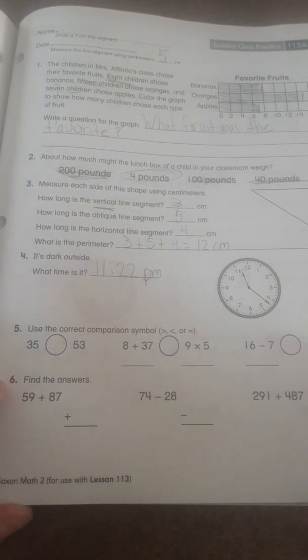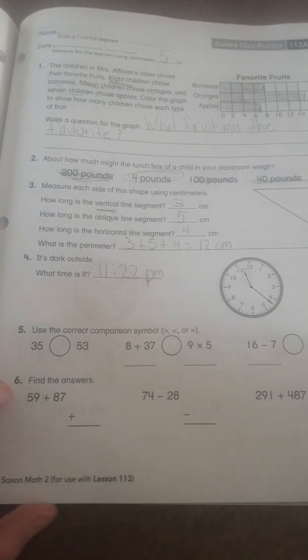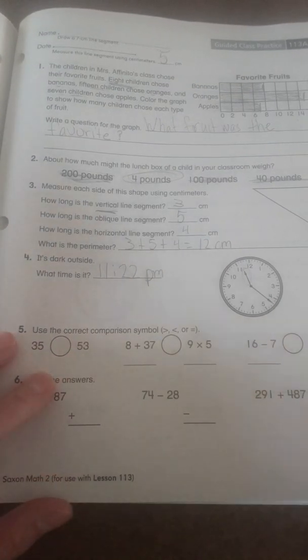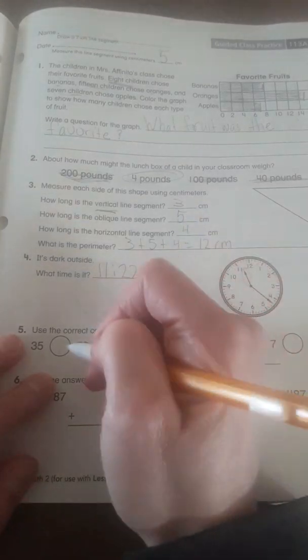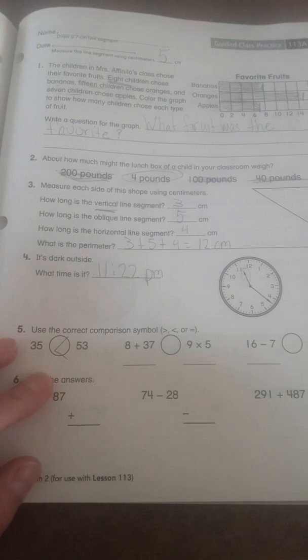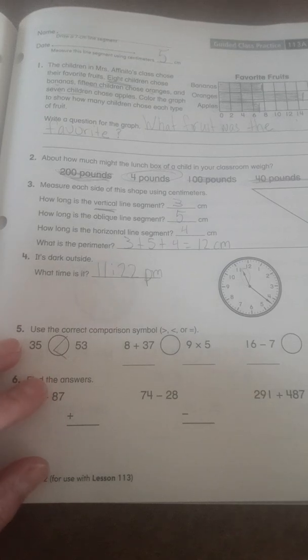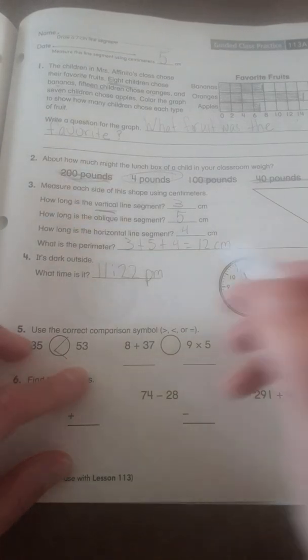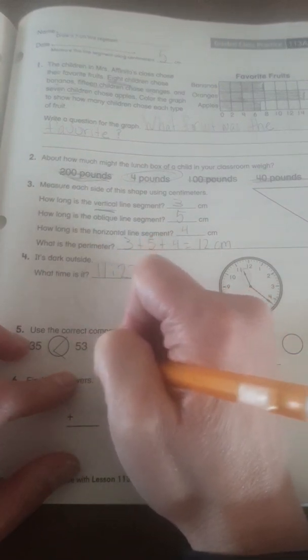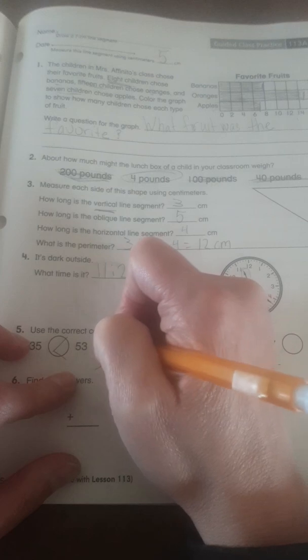Next one, we are going to compare the numbers 33 and 53. I know 53 is bigger, so the alligator is going to eat the bigger number. 8 plus 37. I'm going to do that one over here on the side. 8 plus 7 is 15.